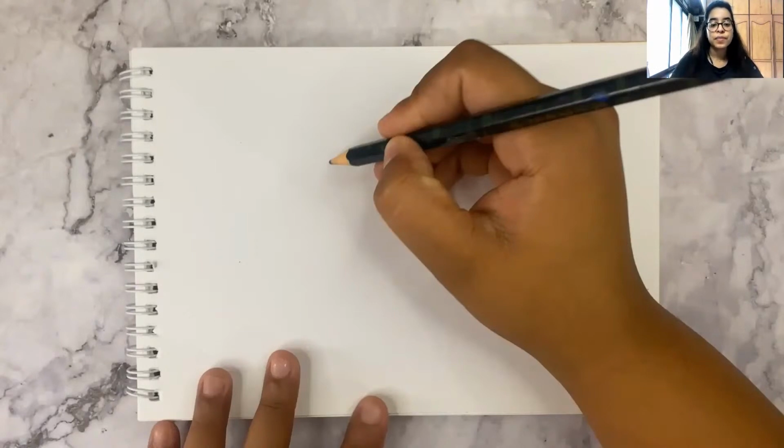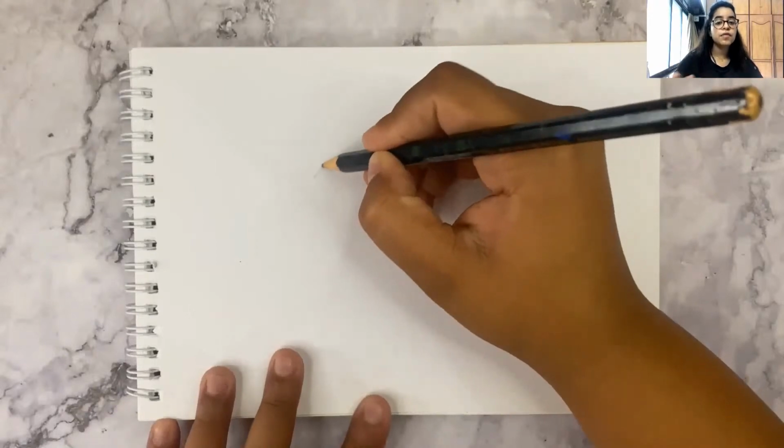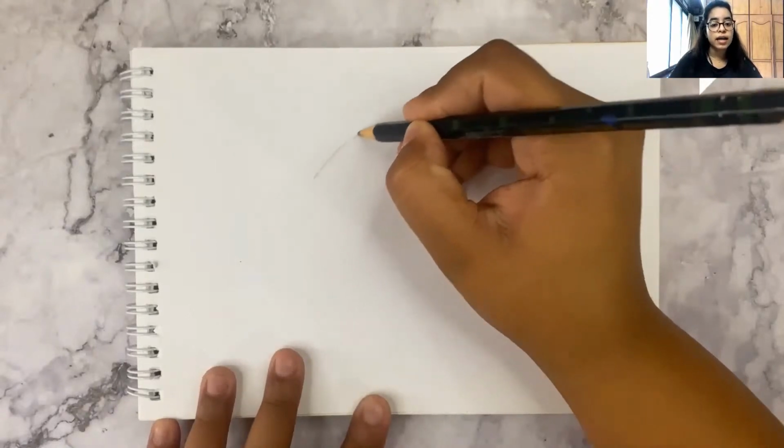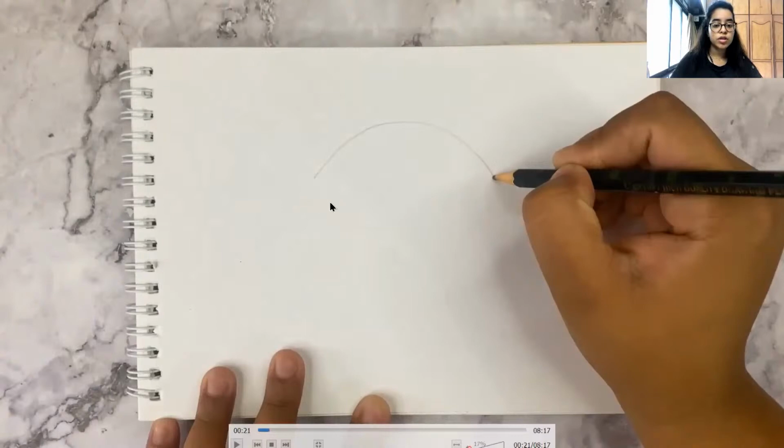Then I get started with the first step of creating my rough sketch. I start from the roughly central portion and draw a curved line. Look how I draw it. It's not a huge curved line, just at the center portion.